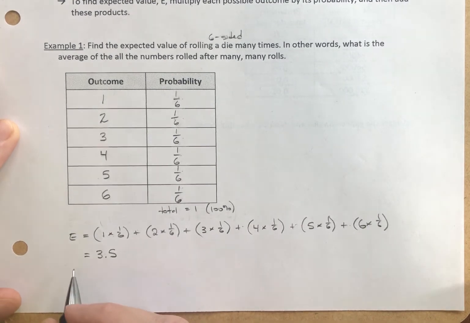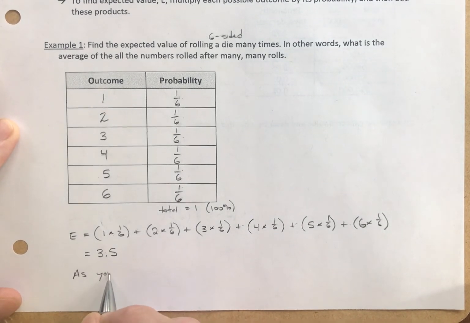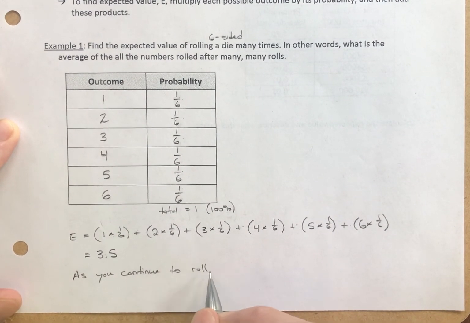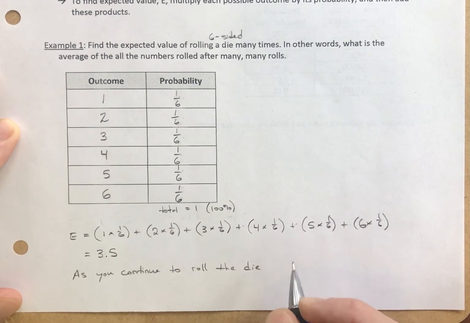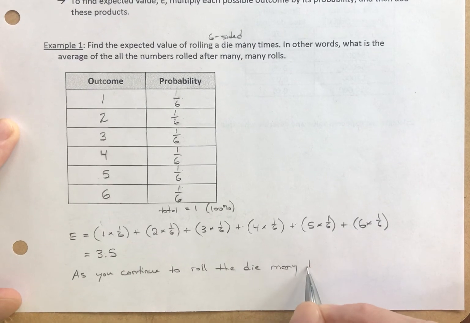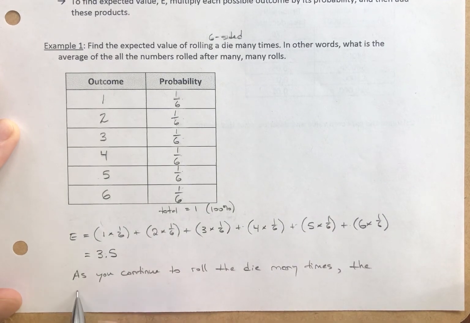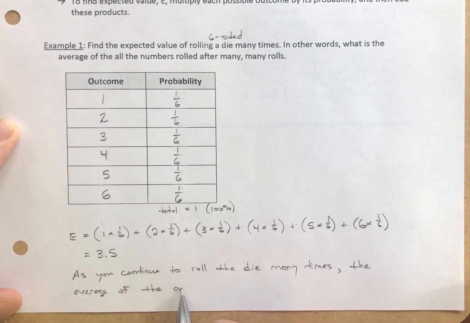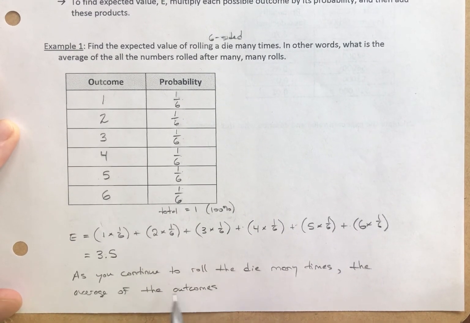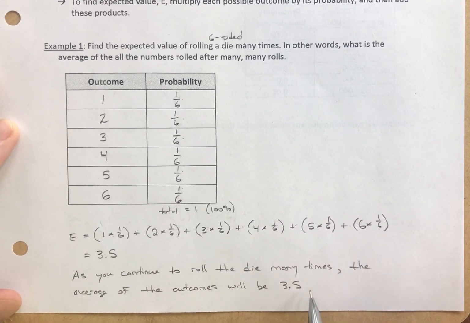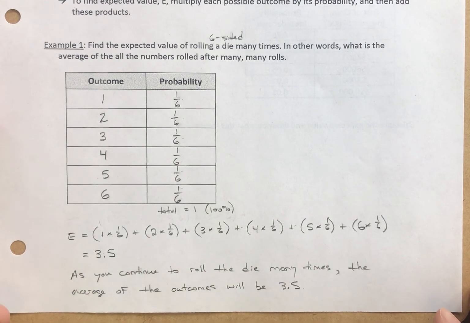Let's put that down in words here. As you continue to roll the die many times, the average of the outcomes, the average of the rolls, so we add up all the rolls and we divide by the number of times we rolled, will be 3.5. So that's expected value in a nutshell.